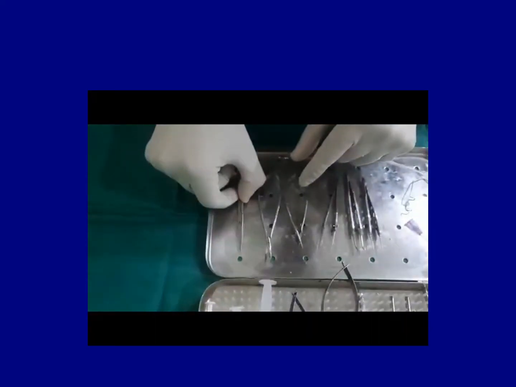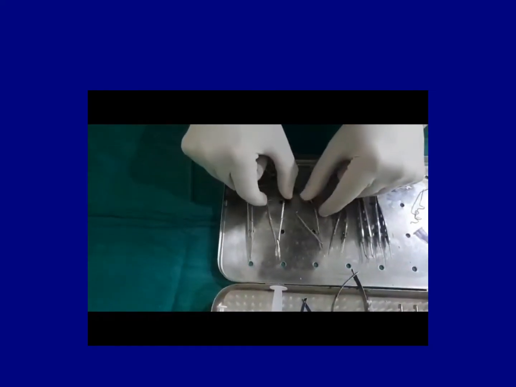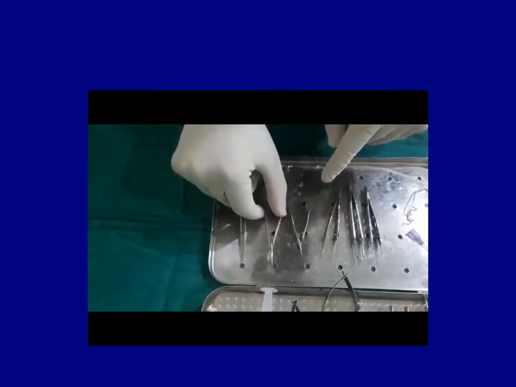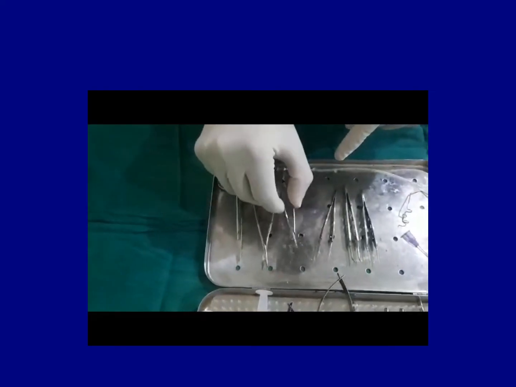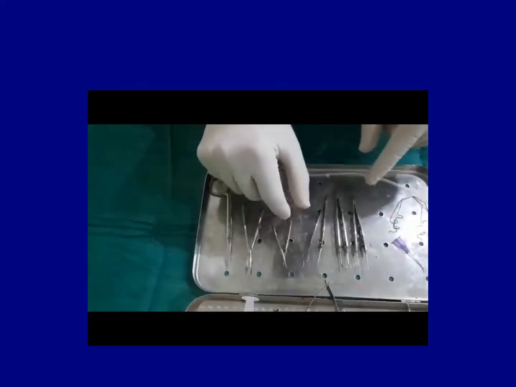This is the big scissor. These are 2 spring scissors, the small spring scissor and the big spring scissor. The big spring scissor is used to cut the conjunctiva, and the small one is used inside the eye to cut the iris or the capsule at times.